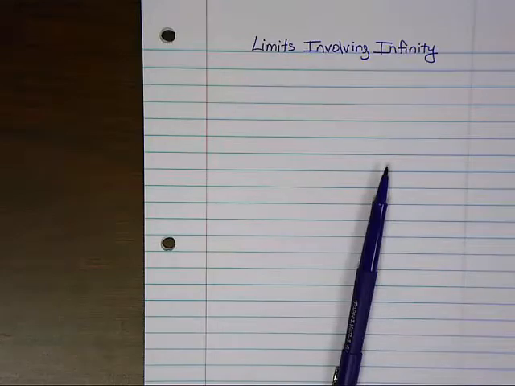By graph. By looking at a graph. What else have we done? Substitution. What else? Factoring. Algebraic. Okay, let's broaden the algebraic. There's lots of algebraic ways. Factoring is one algebraic way. What else? Conjugate. What's another? Smile method. Okay.